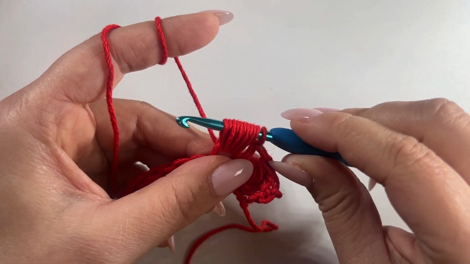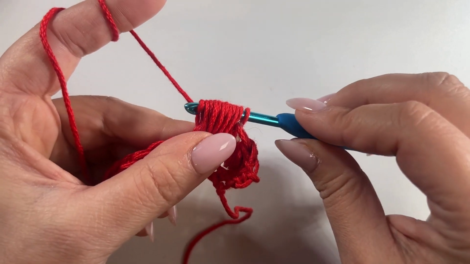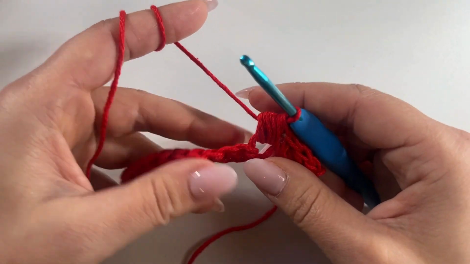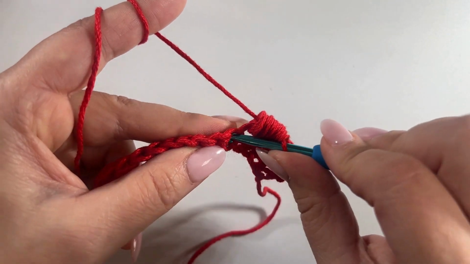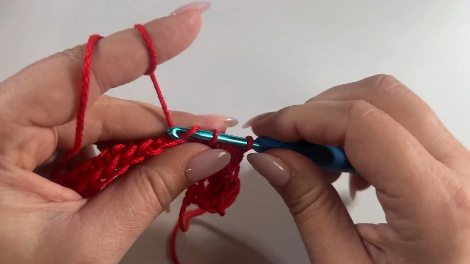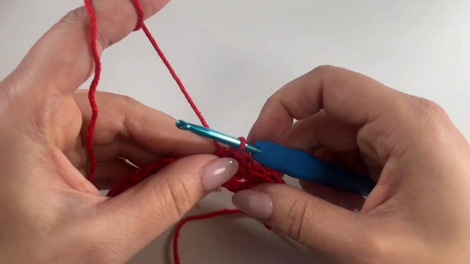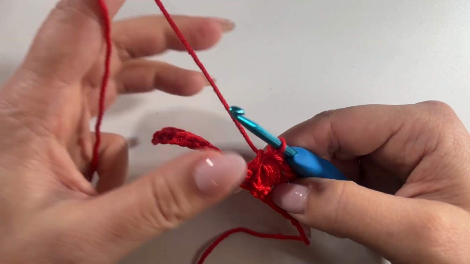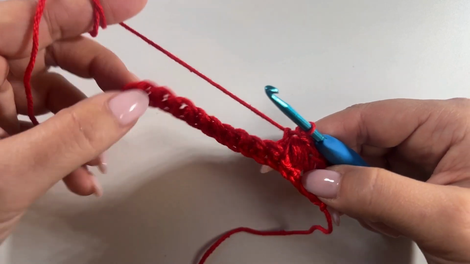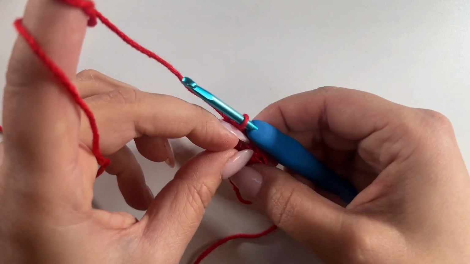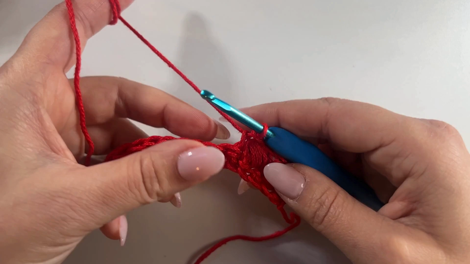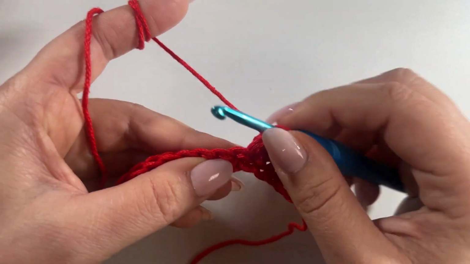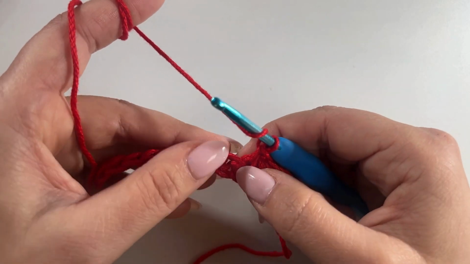And now once you're done, you do yarn over and pull through all the 11 loops and single crochet into the next stitch. This way, just continue until the end of the row. I think for this tutorial I made 15 stitches, but you can do whatever number you'd like just to practice the puff stitch.